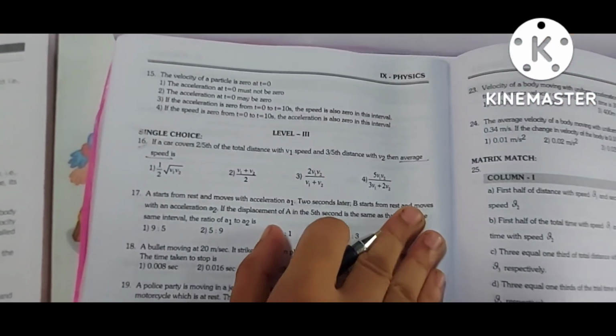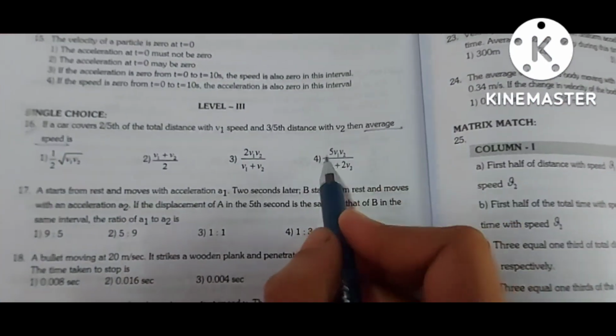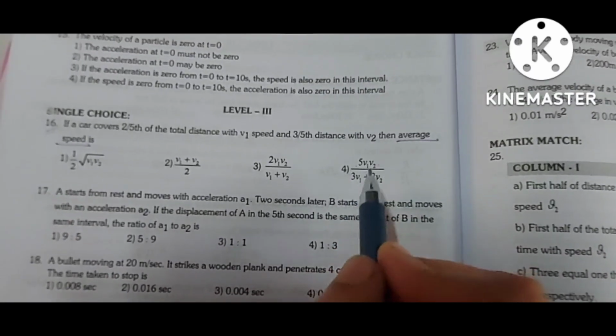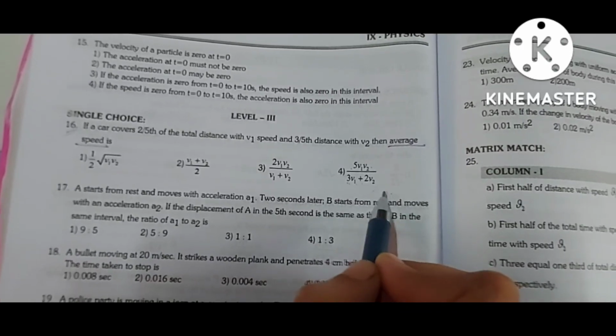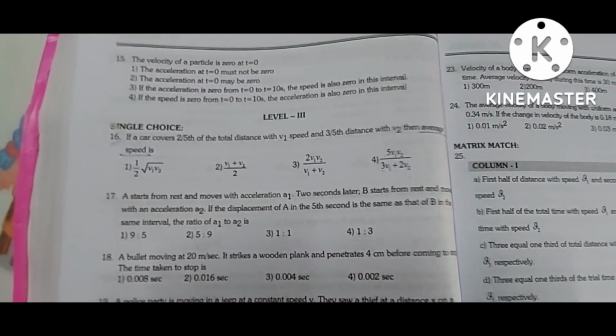Let me check whether the answer is there or not. See, here also the same: 5V1V2 by 3V1 plus 2V2. This is all we got, how to find the average speed.